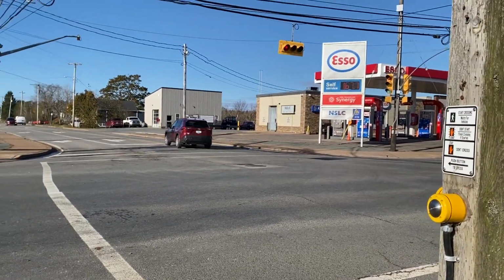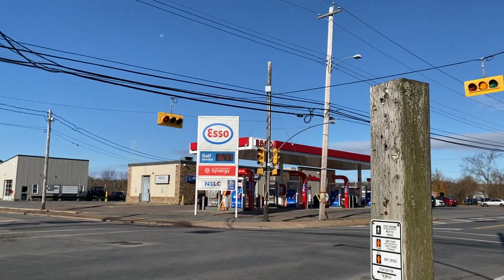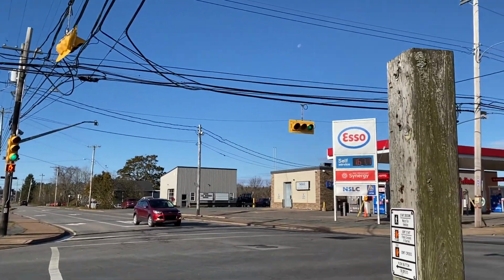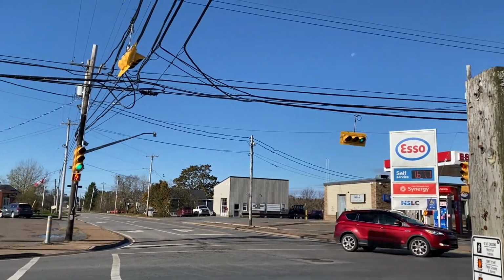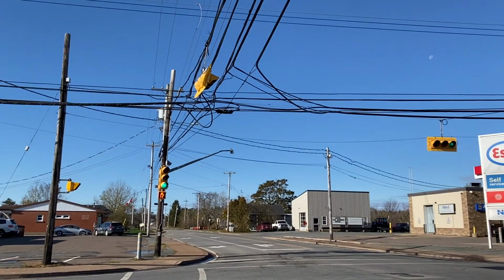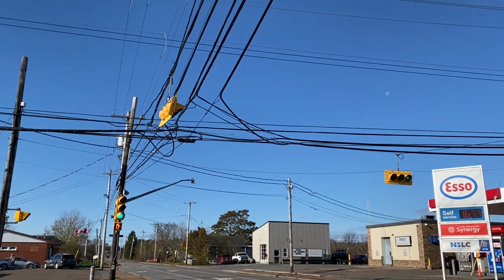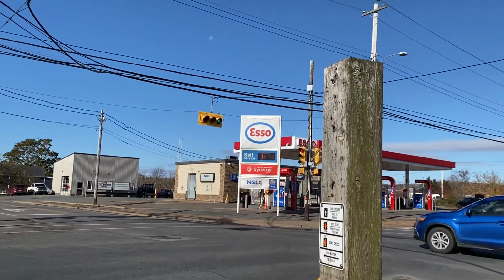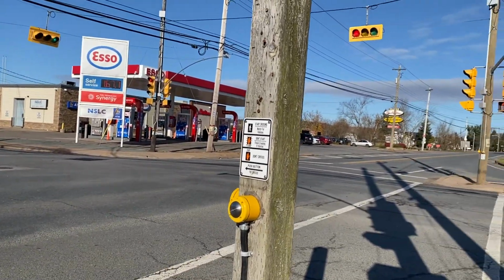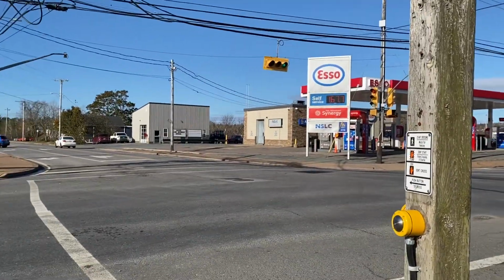This is one of our only locations where we have horizontal signals, and that was because when this intersection was designed, they were supposed to be vertical, but the overhead wiring didn't allow for the vertical clearance, and you can already see this signal here has been hit by transport trucks turning. That backplate will have to be replaced, and these signals may have to be slightly moved up. But other than that, the pole mount cabinet, it's old Tacel, it's still in pretty good shape.